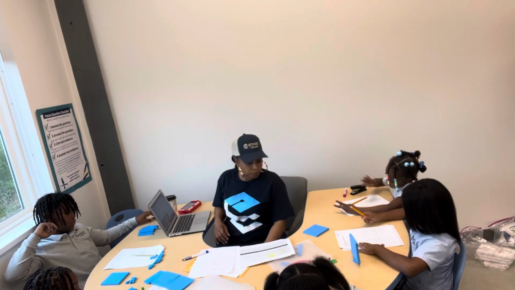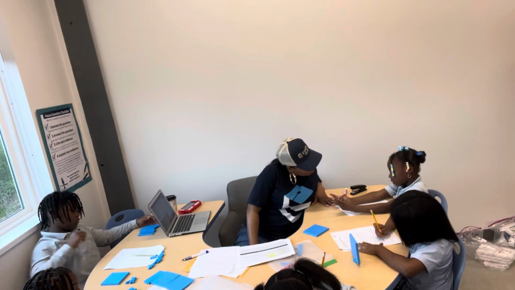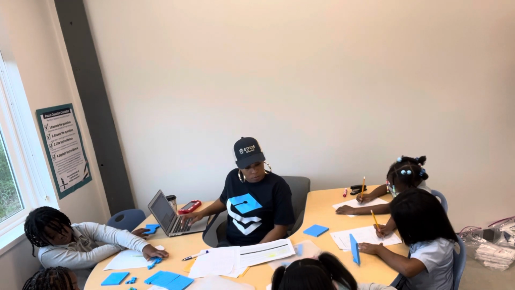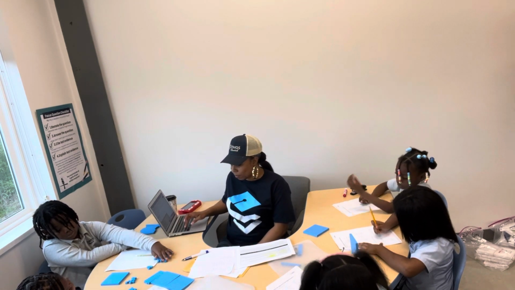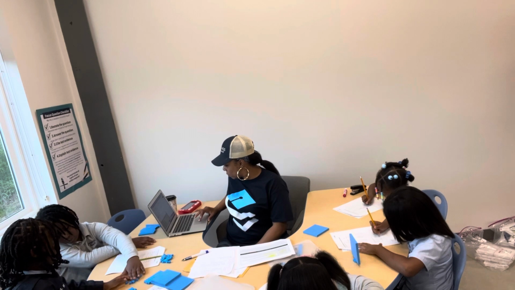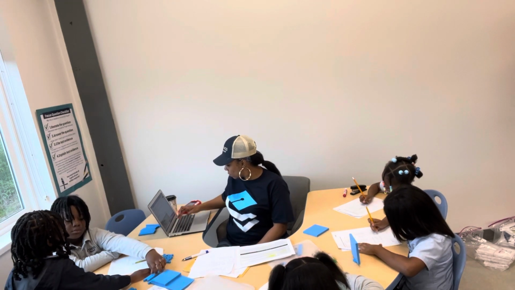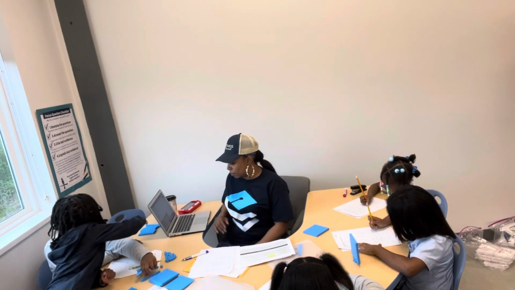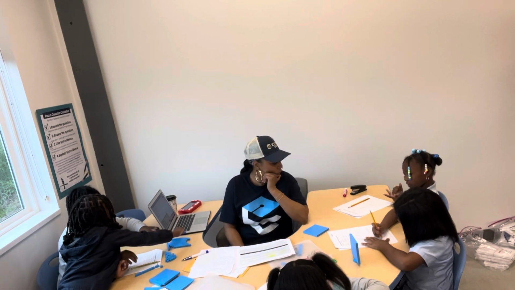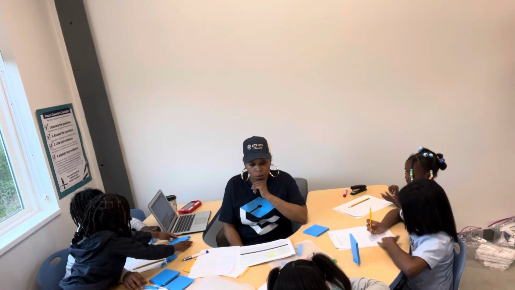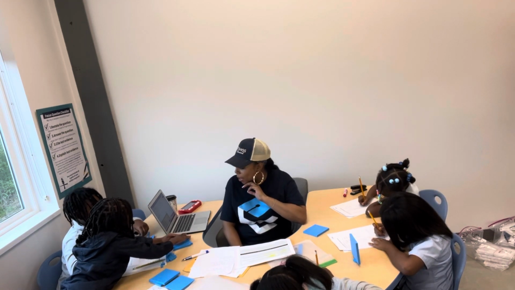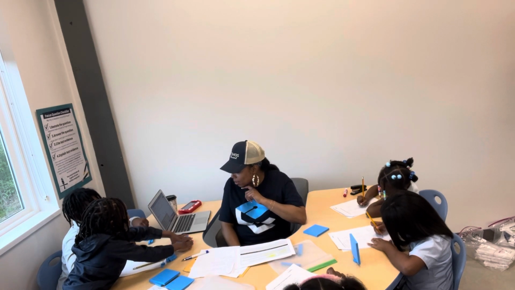2 minutes. I like how you are using the place values. I like how you are able to round up and go to the next ten. I like how you're using your base 10 blocks and drawing them.